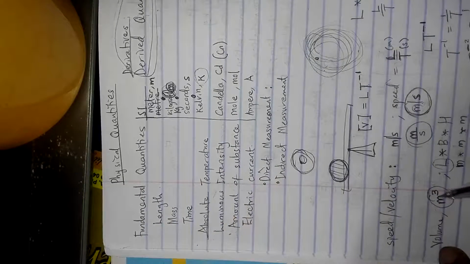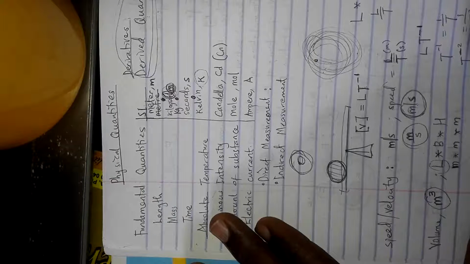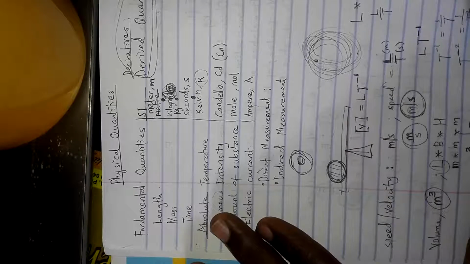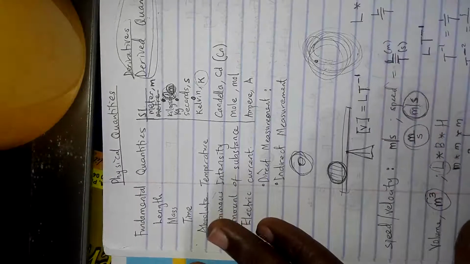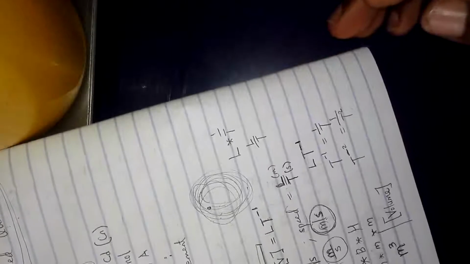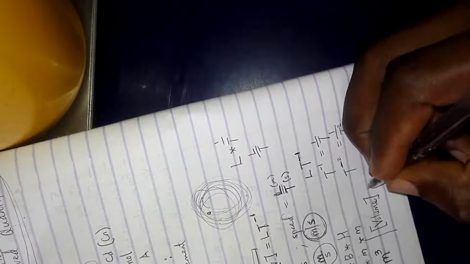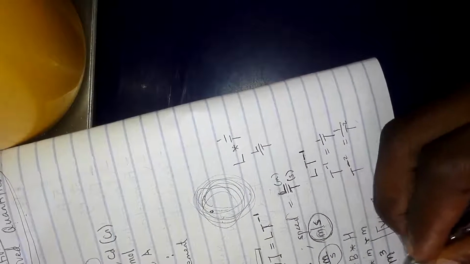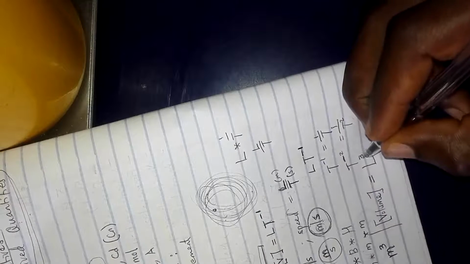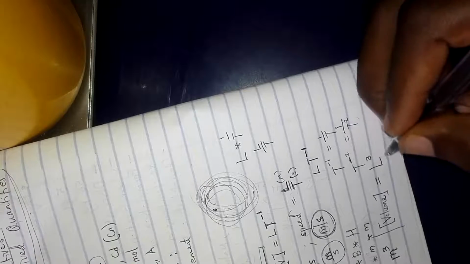For instance, if I want to look at the dimension of volume, normally I know that the unit of volume is meters raised to power 3. Let me write this in full so we don't confuse it with velocity. The dimension of volume will be equal to, this meter is a unit of length, so this is L raised to power 3. So that means I'm saying its unit is unit of length raised to power 3. So that's the dimension of volume.